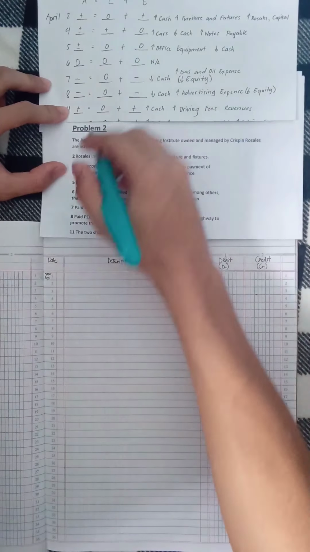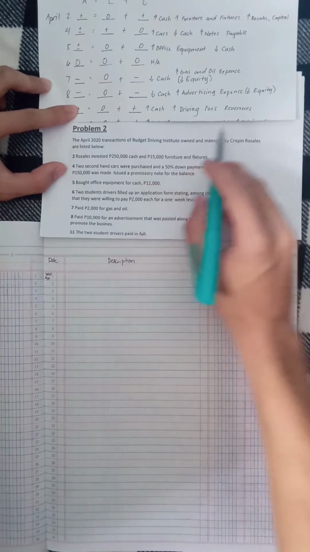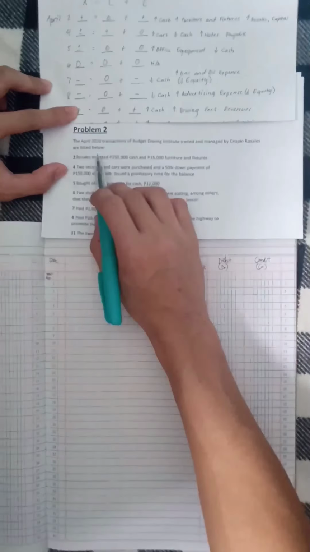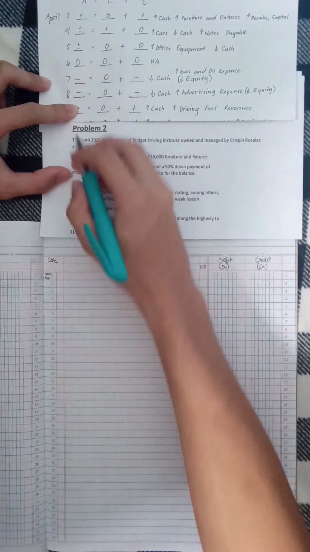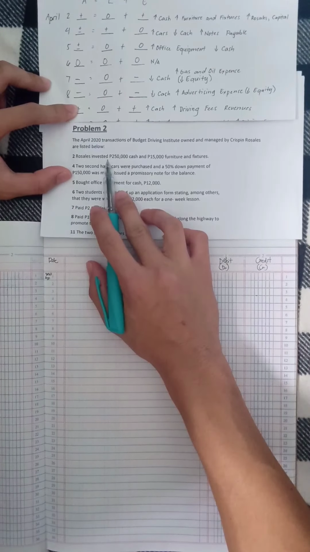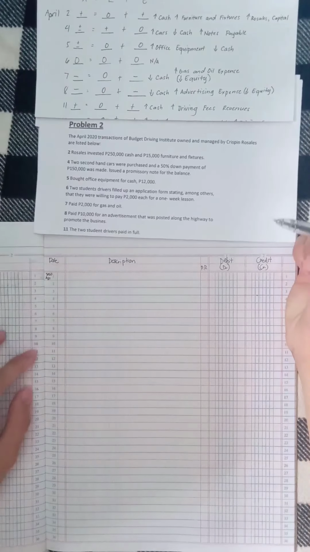Basahin muna natin ating problem. The April 2020 transactions of Budget Driving Institute owned and managed by Crispin Rosales are listed below. First transaction, April 2. Rosales invested 250,000 cash and 15,000 furnitures and fixtures.